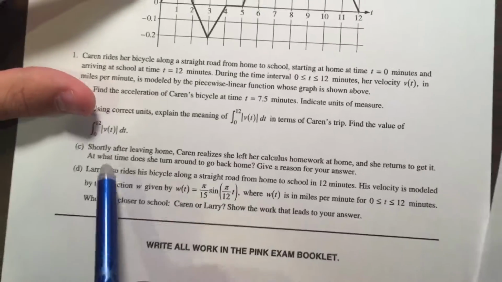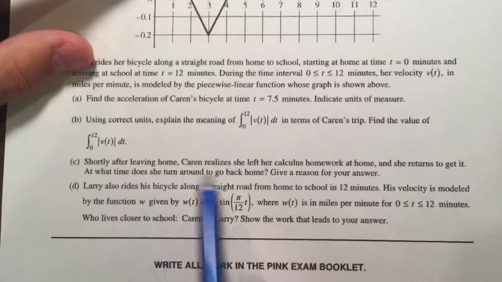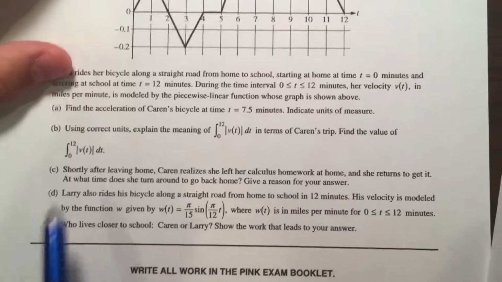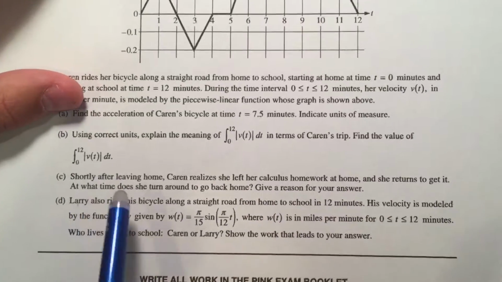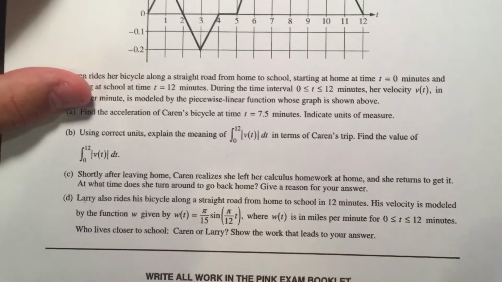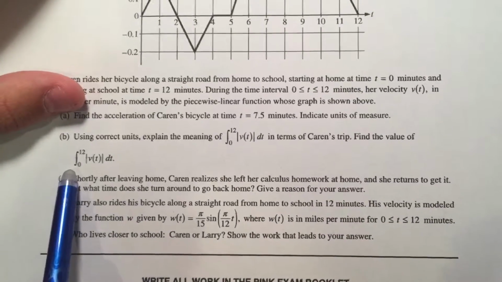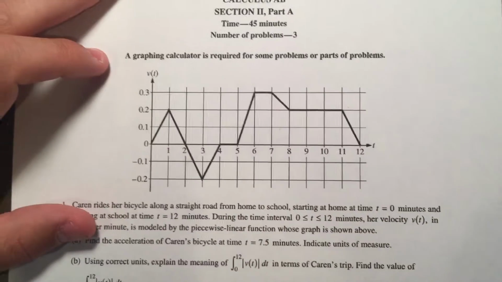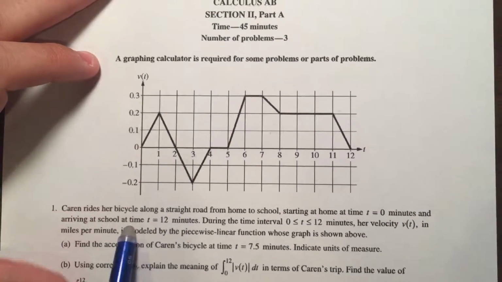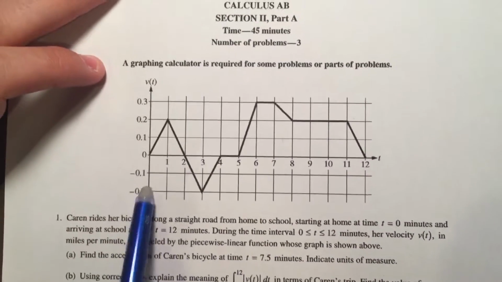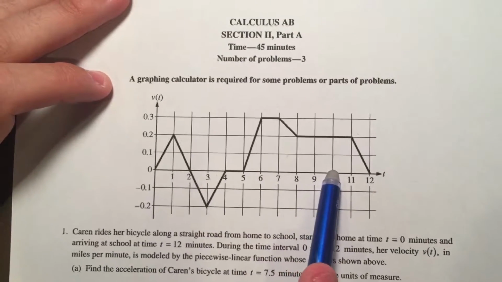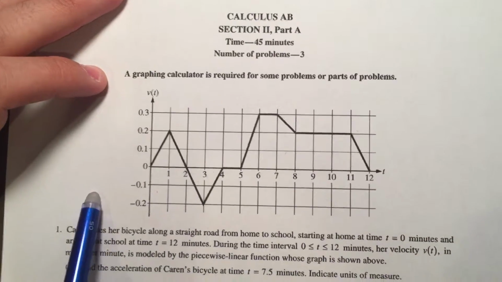Now part C. Karen turns around at some point in this graph, and the question wants to know what time she turned around and to give a reason. So she turns around at t equals 2. The important thing is, since she's going on a straight road, positive velocity means she's going to the right, and negative velocity right here means she's going to the left.